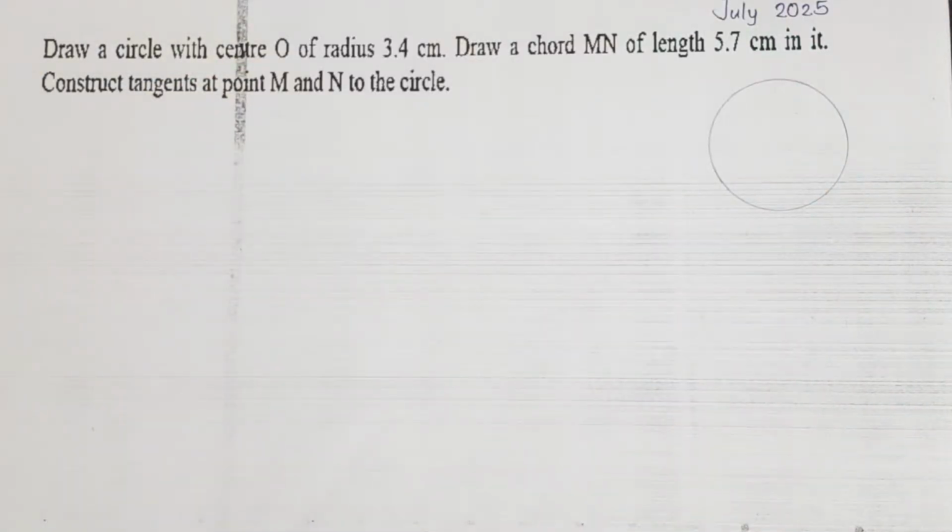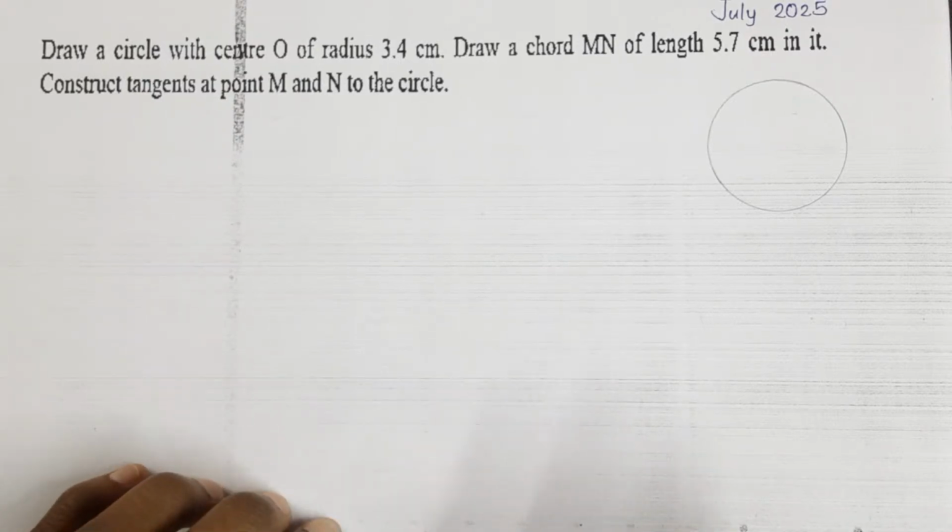Suppose this is the circle. Suppose you consider that this is the circle with radius 3.4 centimeter. Then draw a chord MN of length 5.7 centimeter in it.